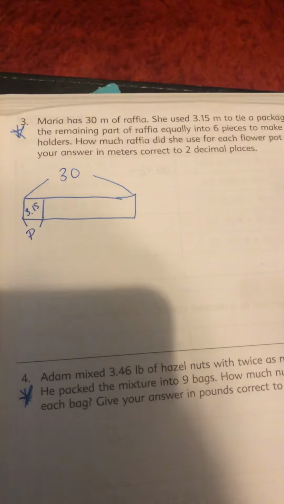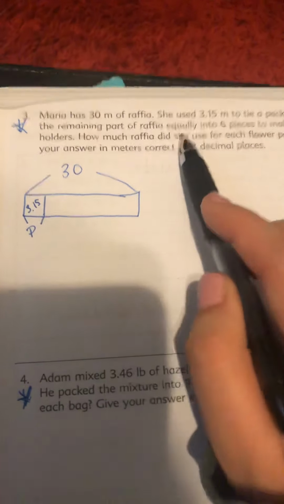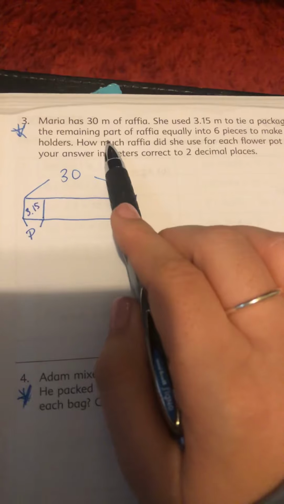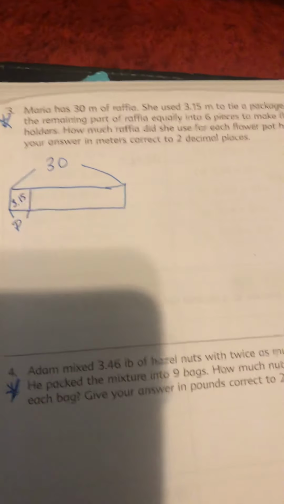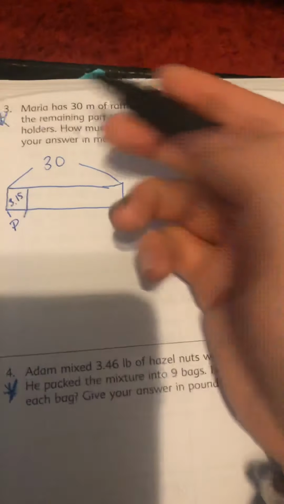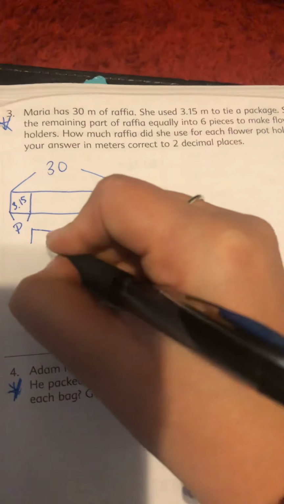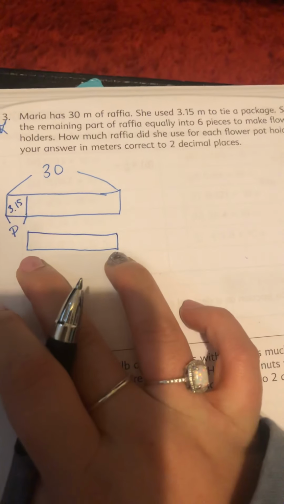The next sentence says, she cut the remaining part of raffia equally into 6 pieces. We learned in class, it's a key word for us. If it says remaining part, then we know we're going to make a second bar. So I know we have 30 altogether. She's already used this part, and now of what's left, I'm just going to bring this bar down. Again, this is equal to this. I'm just pulling it down so I can see it better and keep myself nice and organized.